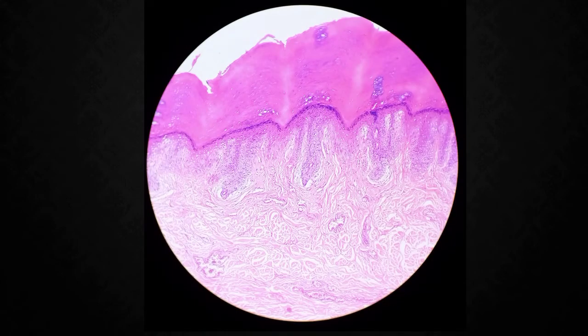Now moving to the thick skin. How to identify the thick skin? So the thick skin identification is a clear keratin sheet. We can identify a clear keratin sheet. The epithelium is the same, stratified squamous keratinized epithelium, with a thick layer of keratin sheet.